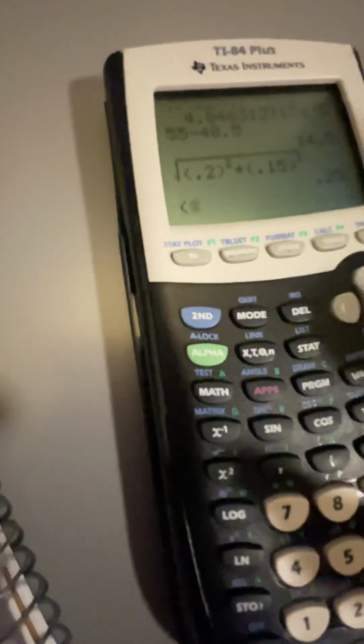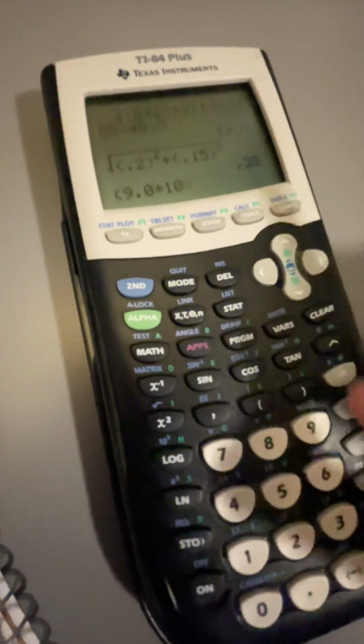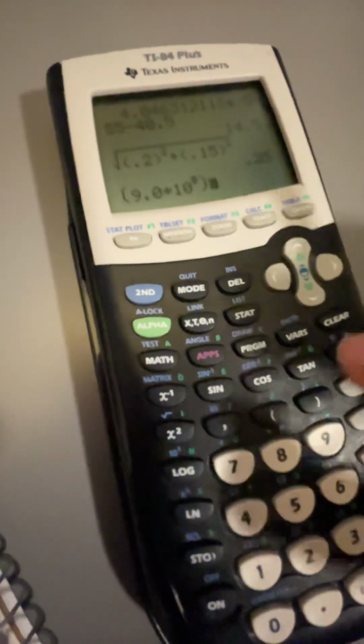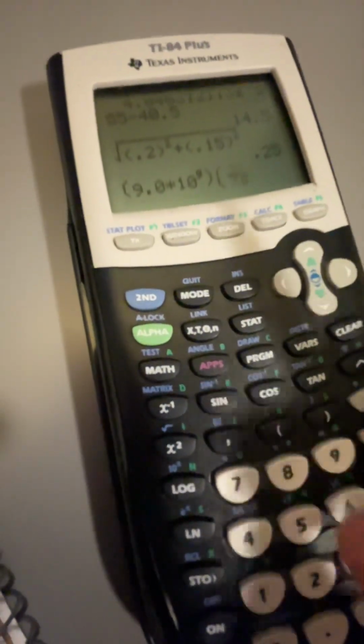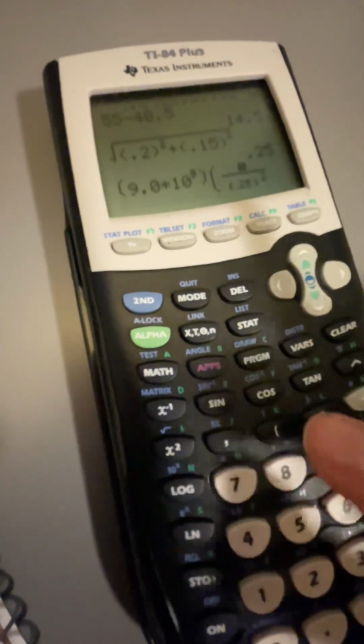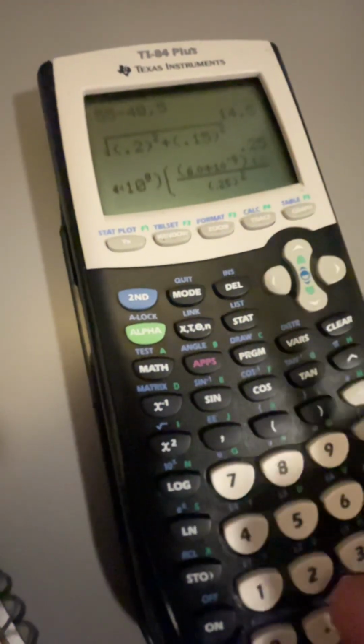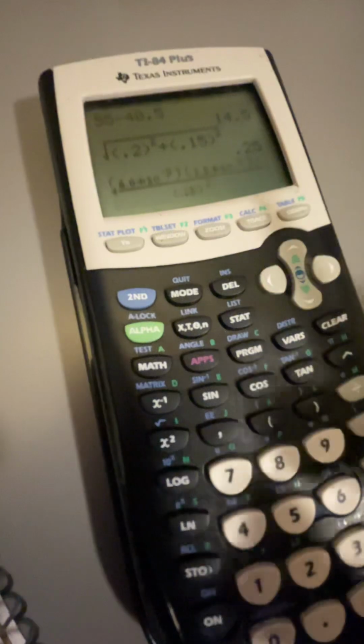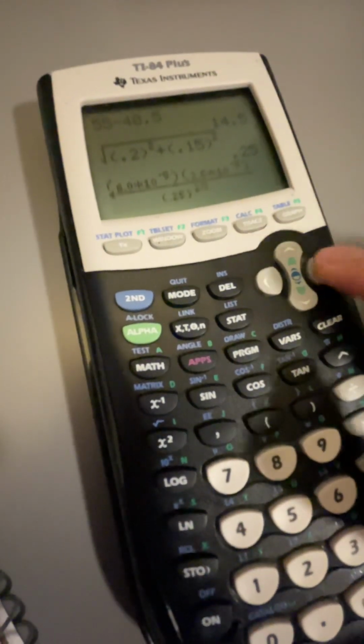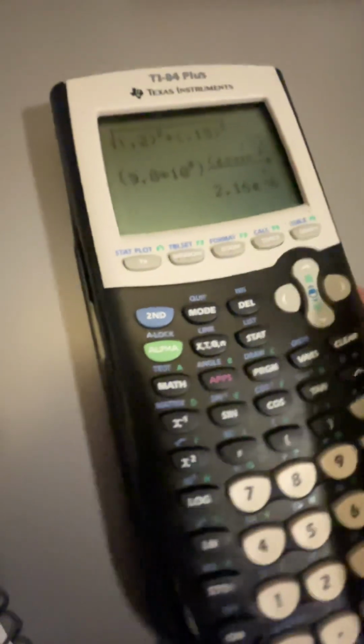And that will give us 2.16 to the 6 Newtons.